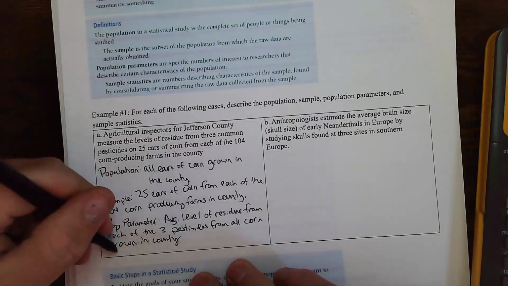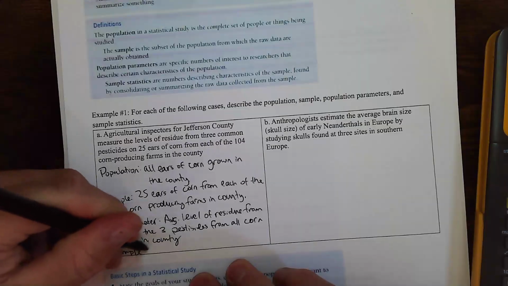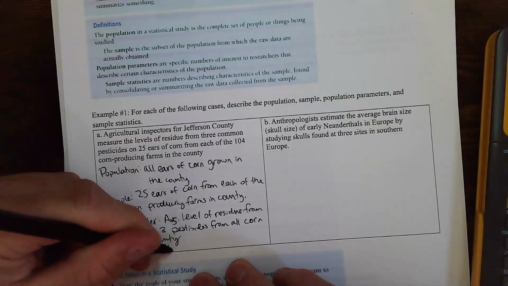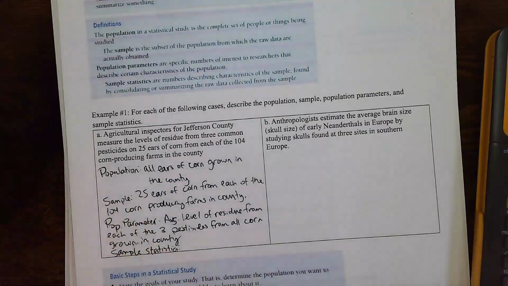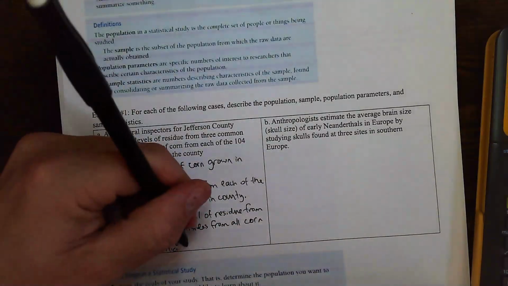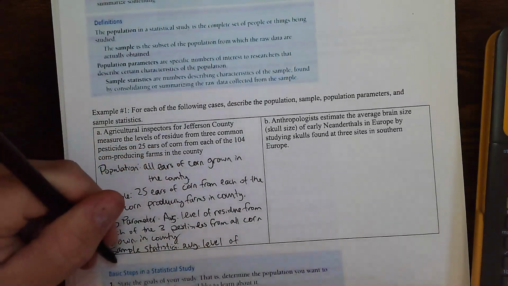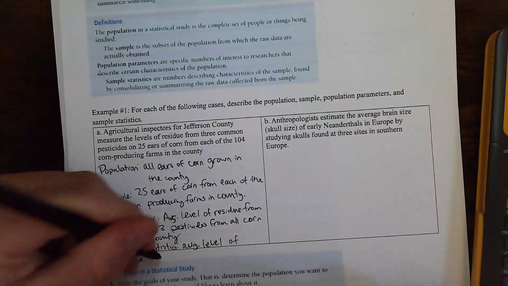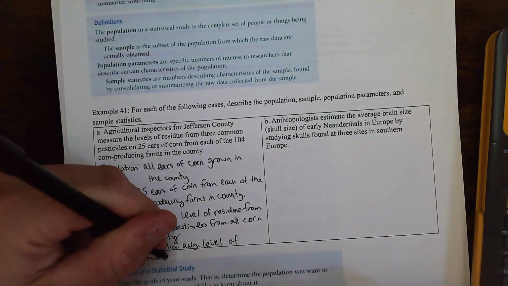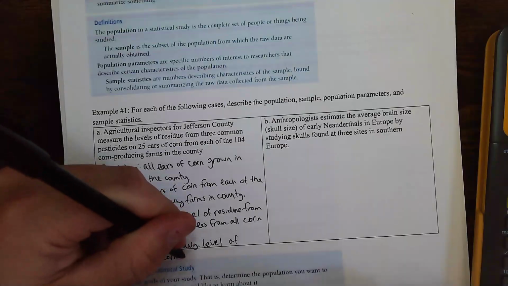And finally, the sample statistics. This is going to be what comes from the sample. So this is going to be the average amount of residue from the ears of corn in the sample. So the average level of residue from corn in the sample.